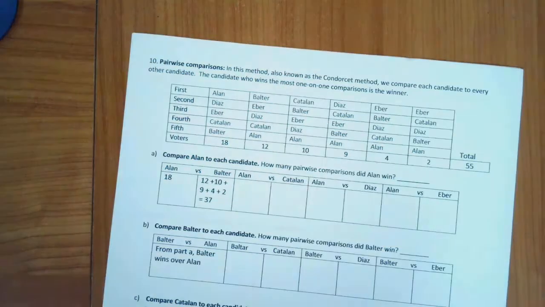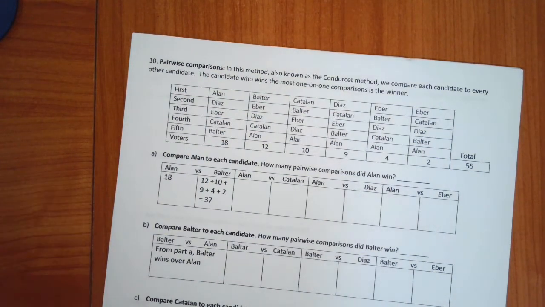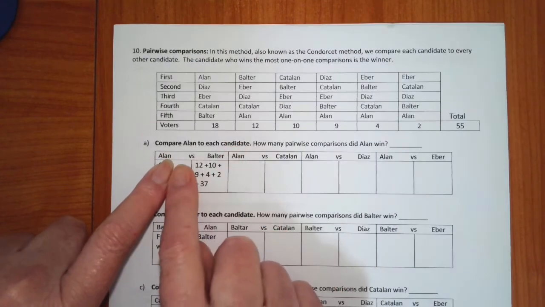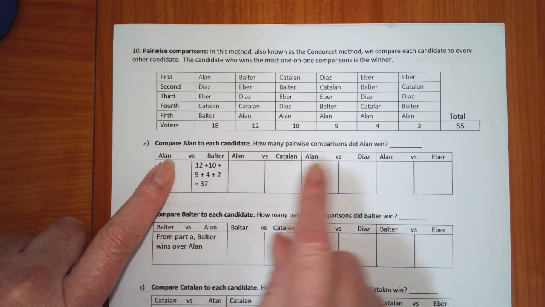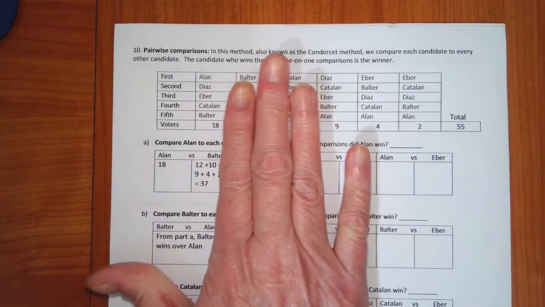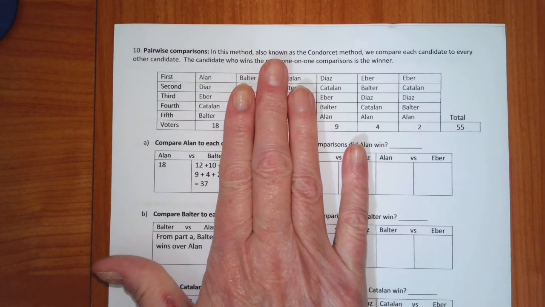All right, now we're going to do pairwise comparisons, which means we're going to compare each candidate against every other candidate and see how many of those pairwise comparisons they win. So we're going to compare Allen to each candidate: to Balter, to Catalin, to Diaz, and to Eber. Everybody except him. And in each of these head-to-head matchups, there's going to be a winner.